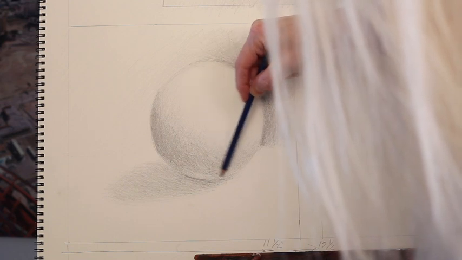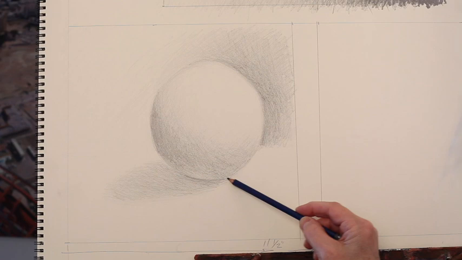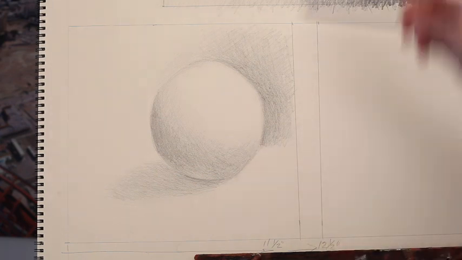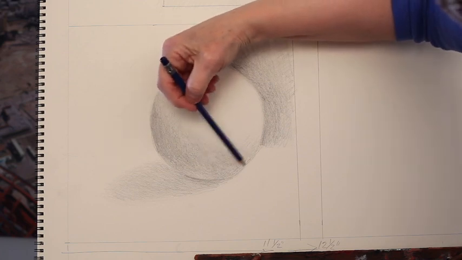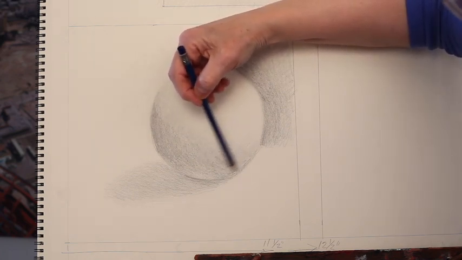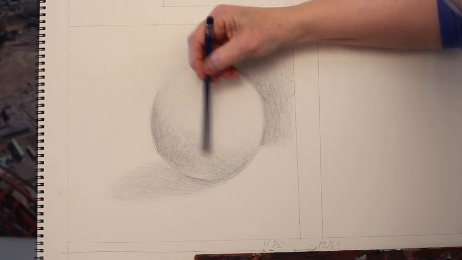I do not really want to get that dark, but that's actually fine. You know, sometimes you might not intend something, but all right. This edge I'm going to fix right now in my 4B. Pull that around here. Work up some more shading there.